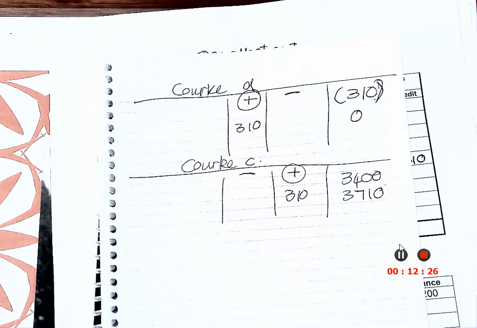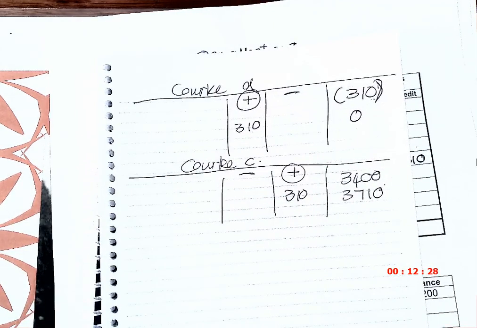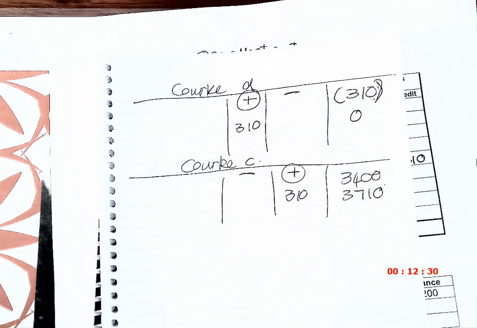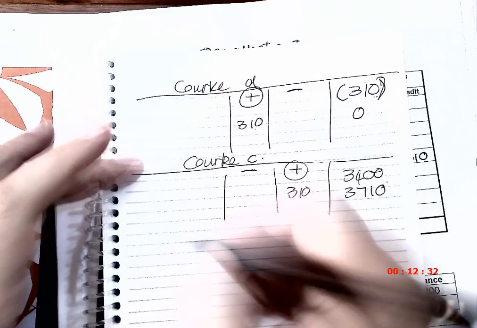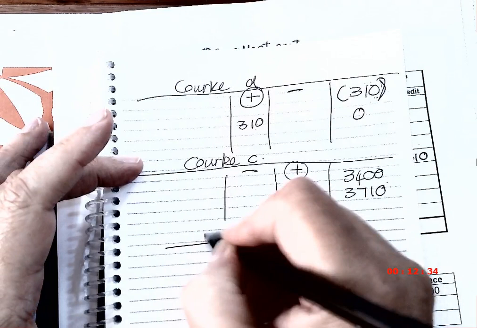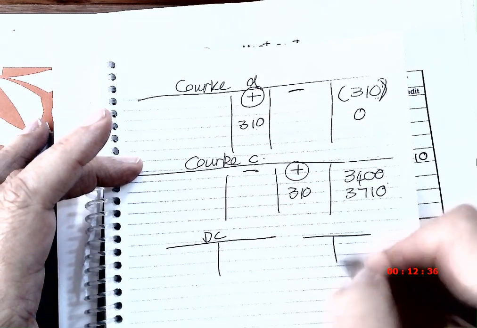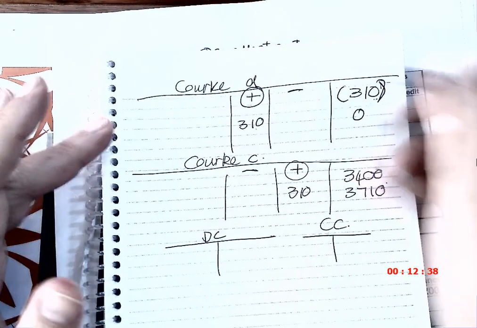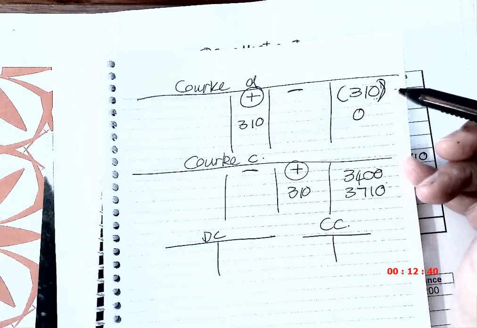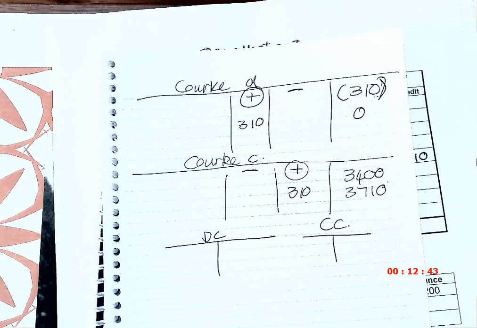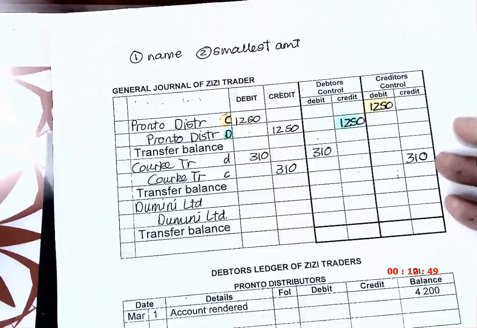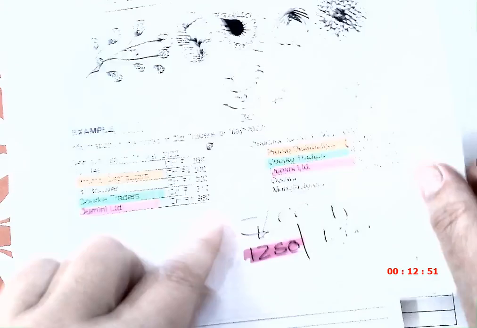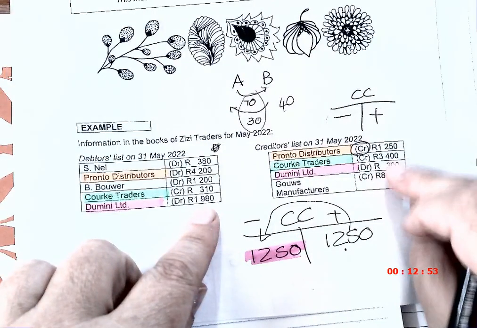What I want you to see is, it's going to be quicker for you if you can do it as a debtor's control and a creditor's control. Because remember, what happens to the single has an influence on everyone. So, if I look at Dumini, which one am I doing? Dumini. Which amount is the smallest? The 300. So I can put the 300 in there.